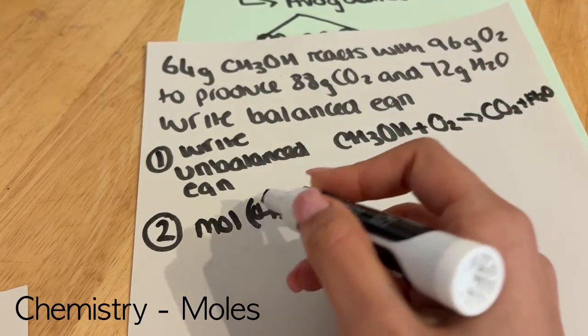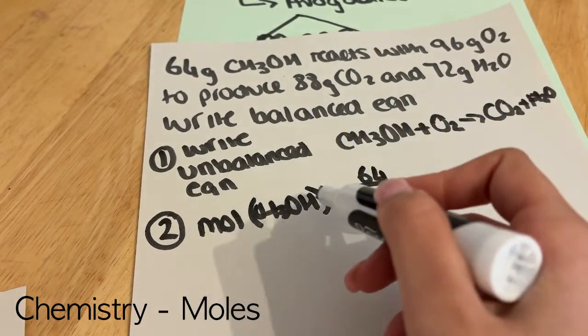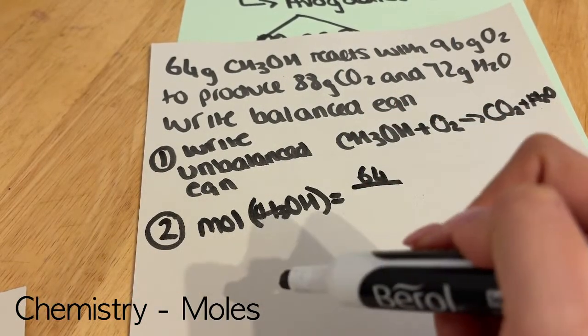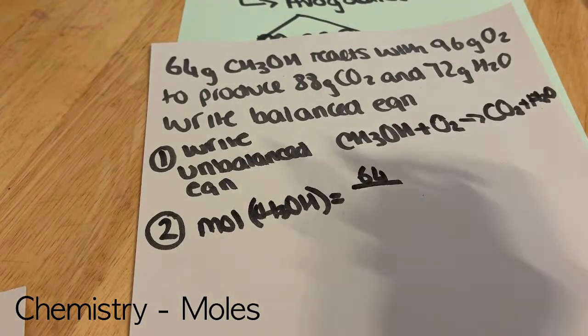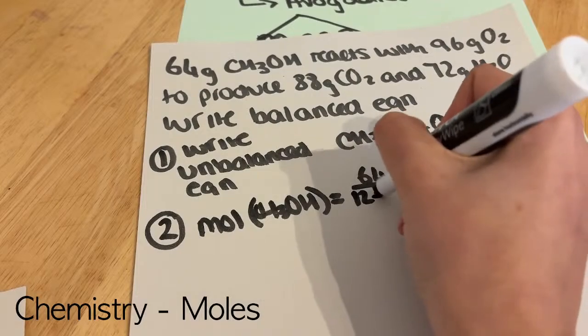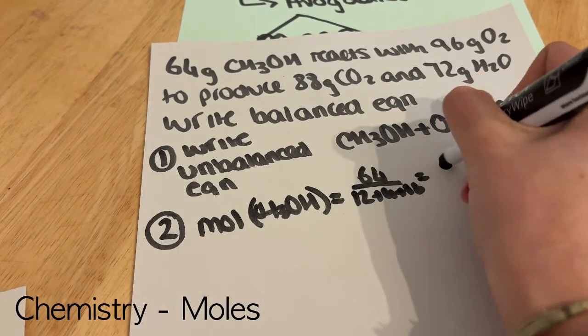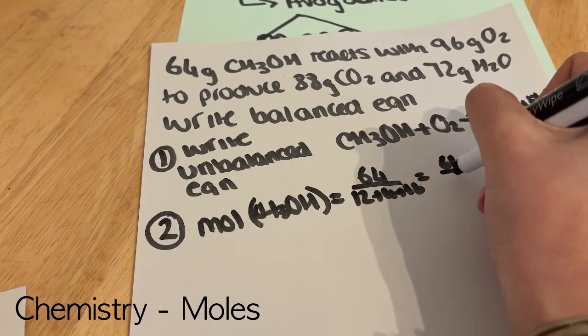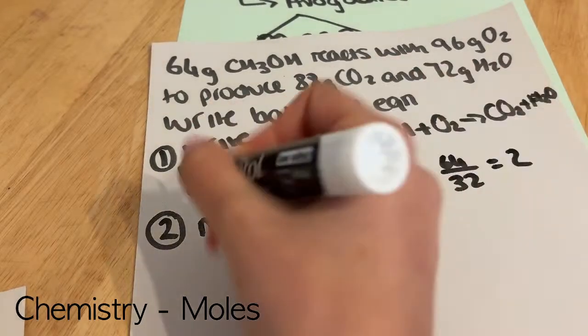So the MR of carbon is 12, you've got 4 hydrogens, so 4 times 1, which would be 4, and then oxygen is 16. So you've got 12 plus 4 plus 16. So 64 divided by 32, which is 2 moles.